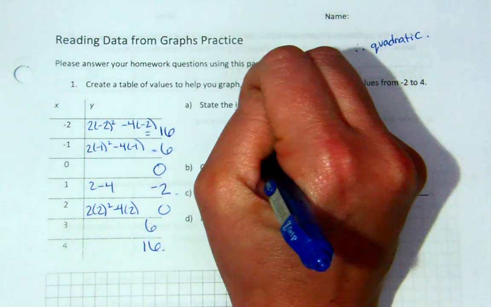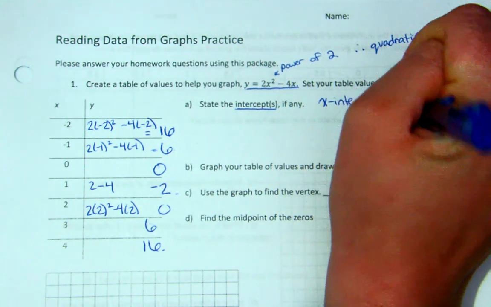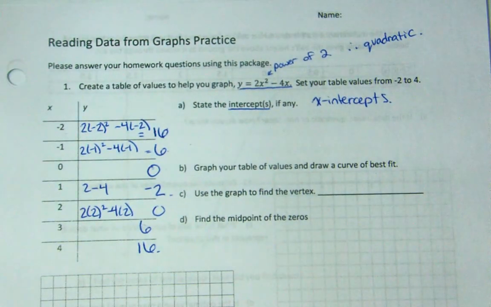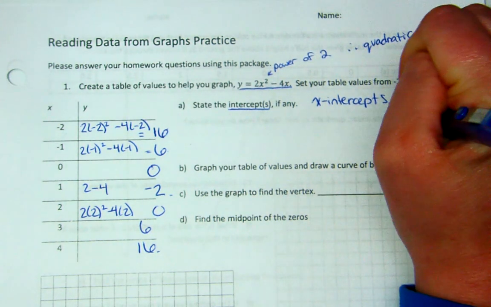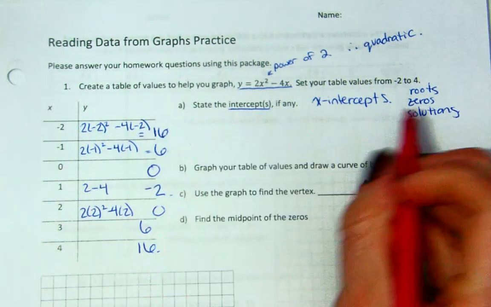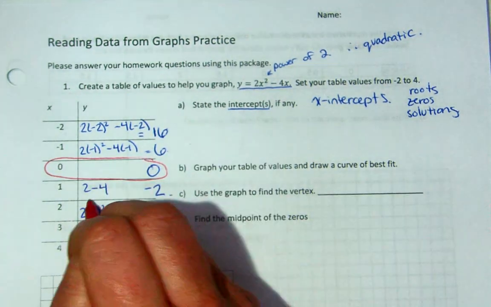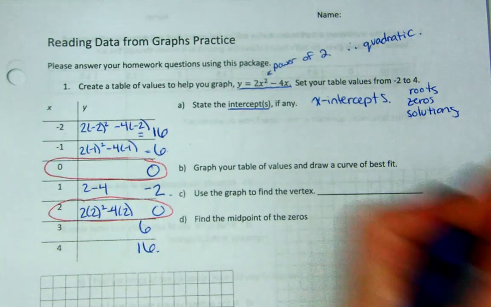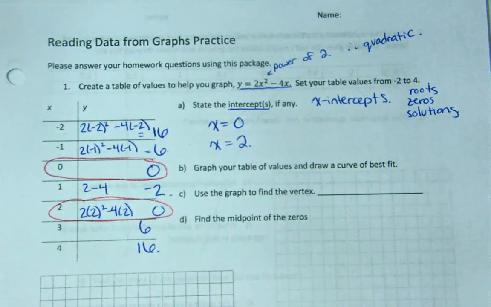Okay, so state the intercepts. We're looking for the x-intercepts. I'm going to ask you right now, what is another word for the x-intercepts? I gave you a whole bunch. Pause if you need to think for a second. They are going to be the roots, the zeros, or the solutions. But we can see the x-intercepts are where y equals 0. So I have one intercept there, and I have one intercept there. And all I'll do is list the x values for that. So x equals 0 and x equals 2.